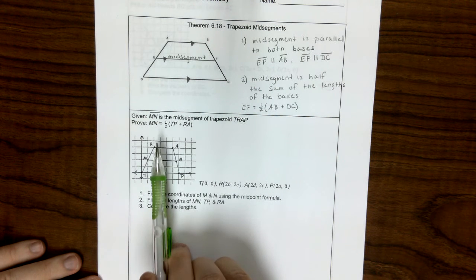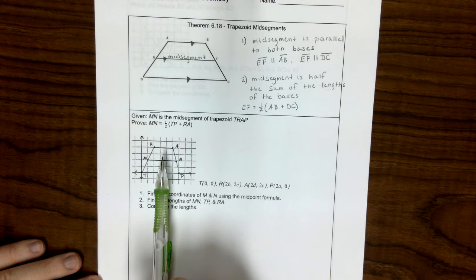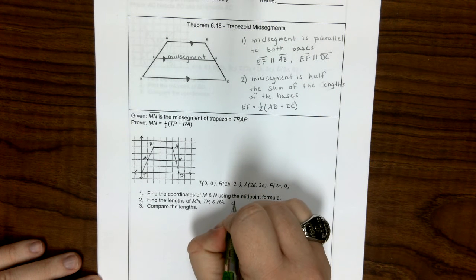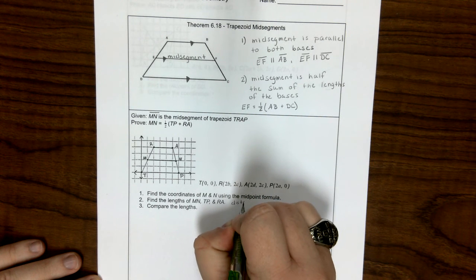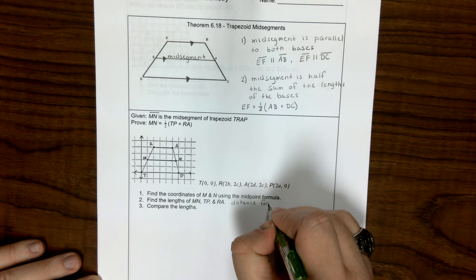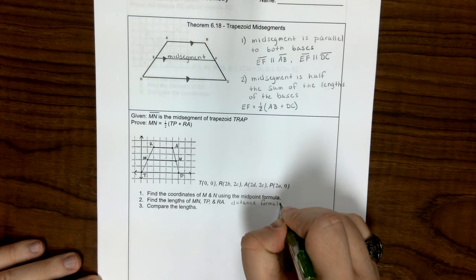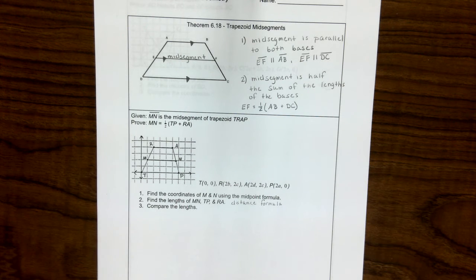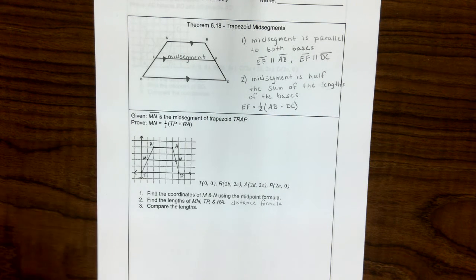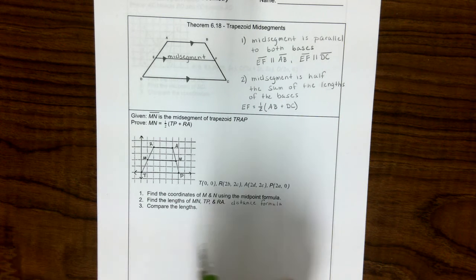We're proving that this midsegment is half the length. So if I need length, this is my clue to use distance formula. If you see length and we're talking about stuff like this, it's always distance. And then we're going to compare the lengths when we get done.